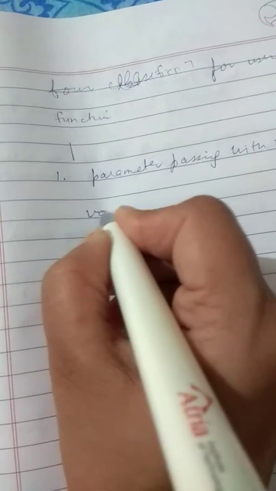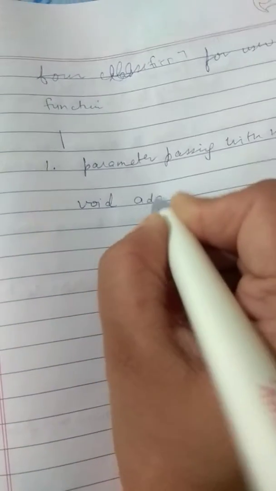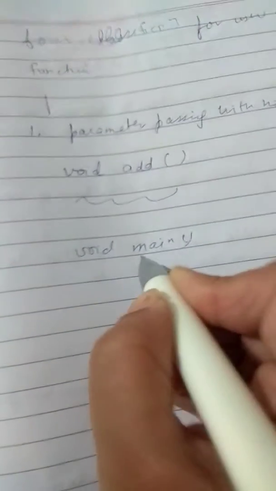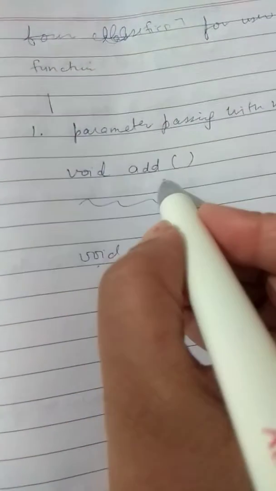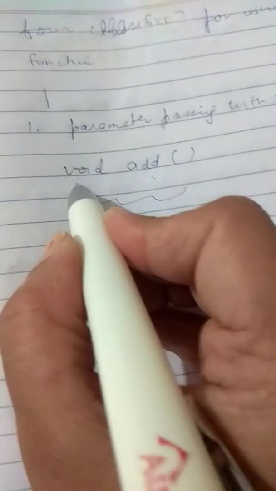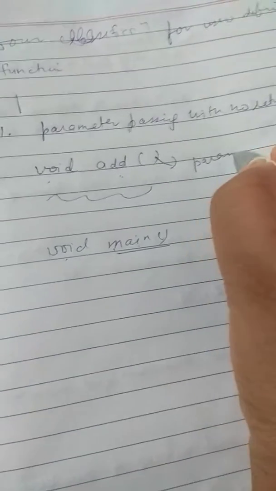No return type means our user defined function will have data type void. For example, this is the function which we are going to create, which looks like our void main. Main is a function having data type void. Now we are going to write the logic for add, so this also will have data type void like this main. Now inside this parenthesis we have to write the parameters.